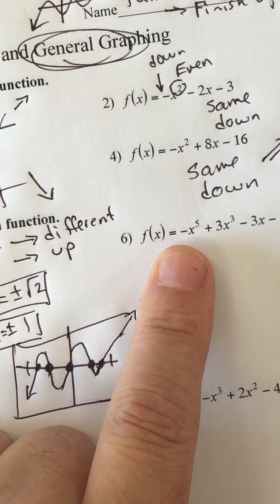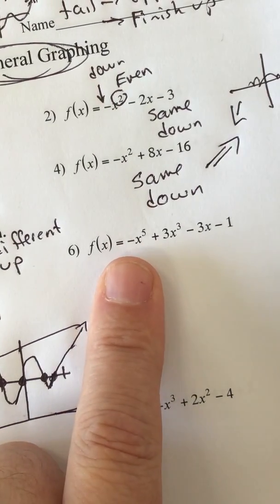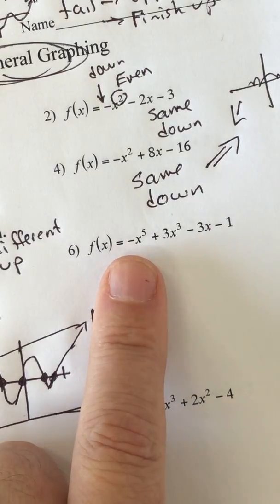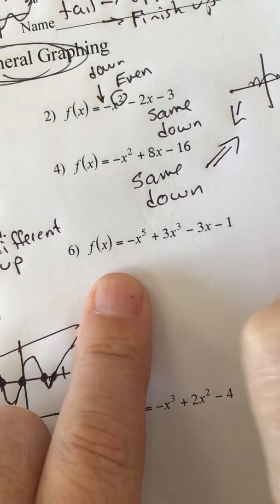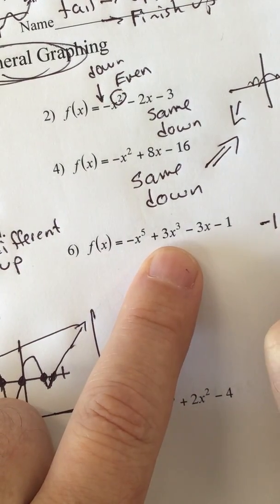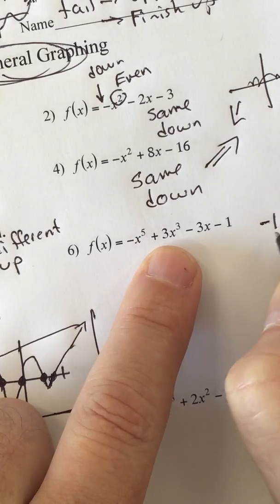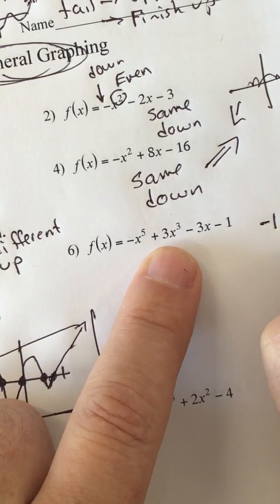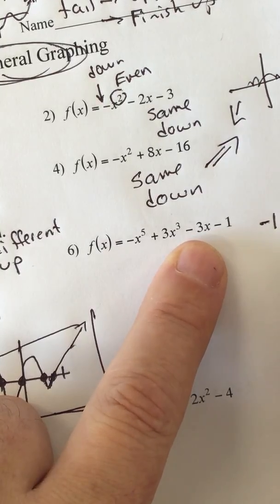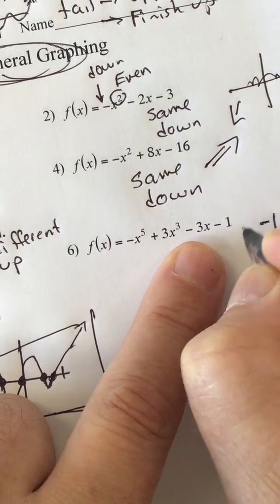Okay, let's take a look at this one. I think I could probably, well, no, it's got a power to the 5th. So I think I'll just go ahead and look for these. Let's take a look for them. Negative 1, then a 0, then a positive 1. No, x to the 5th, x to the 4th, x to the 3rd is a 3, x to the 2nd is a 0, x to the 1st is a negative 3, and then the constant.